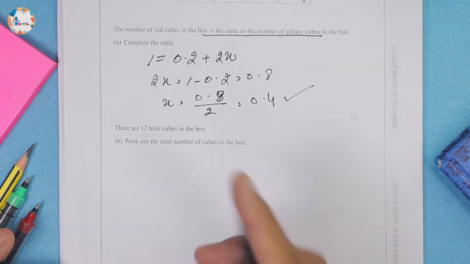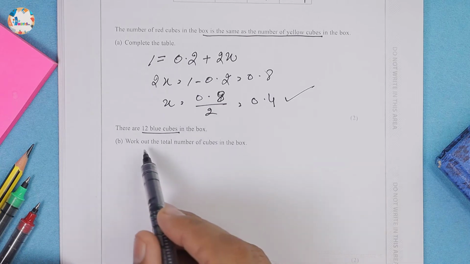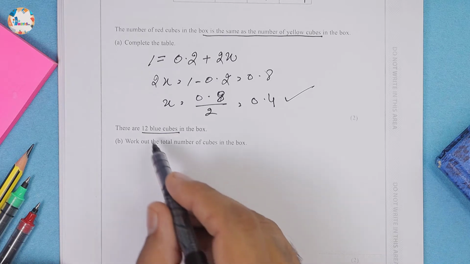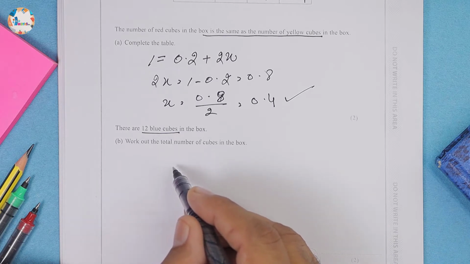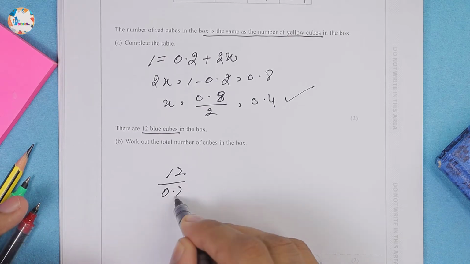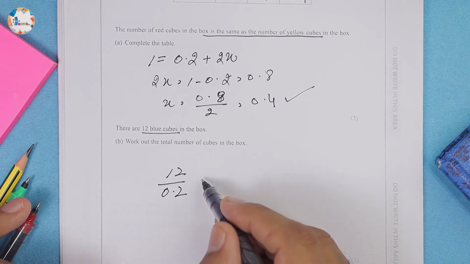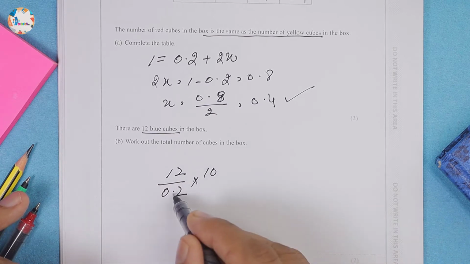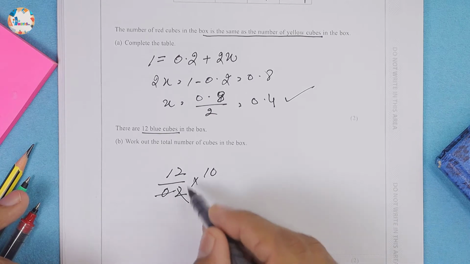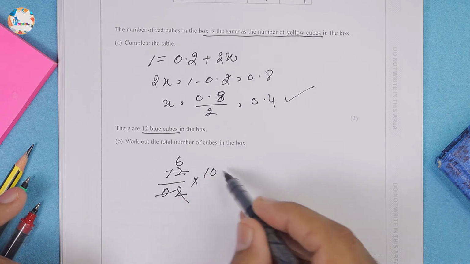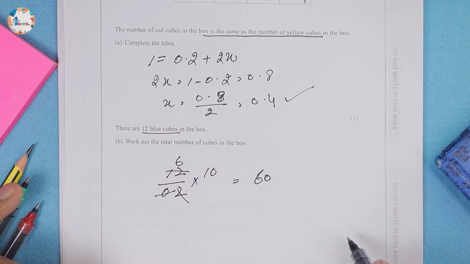Now there are 12 blue cubes in the box. Work out the total number of cubes in the box. So blue are 12, so it will be 12 over 0.2. We can cancel the decimal by multiplying by 10. So this will be 120 over 2, and 2 sixes are 12, so 6 into 10 will be equal to 60. So our answer will be 60 over here.